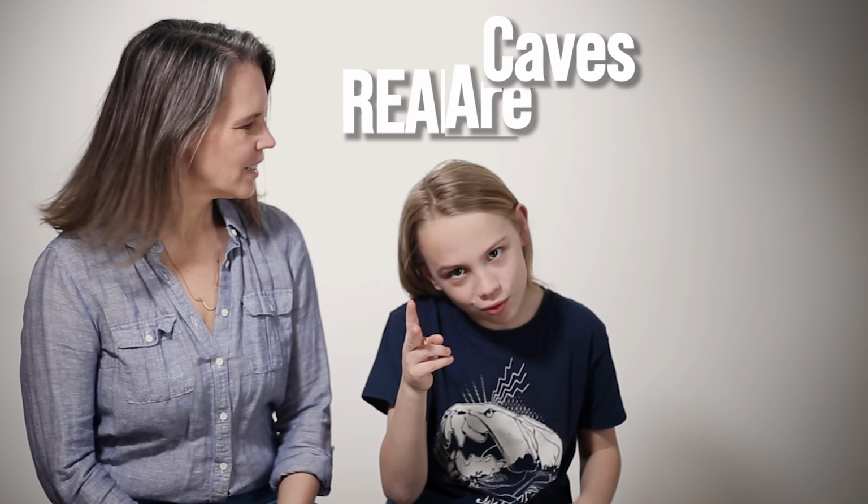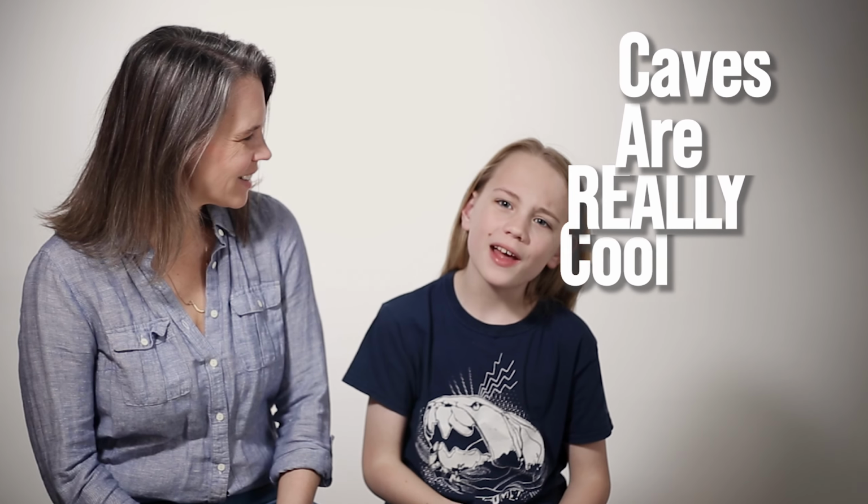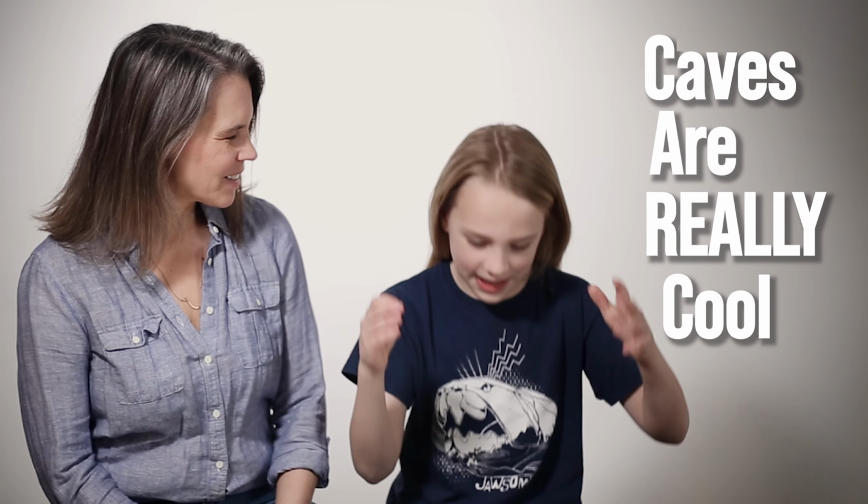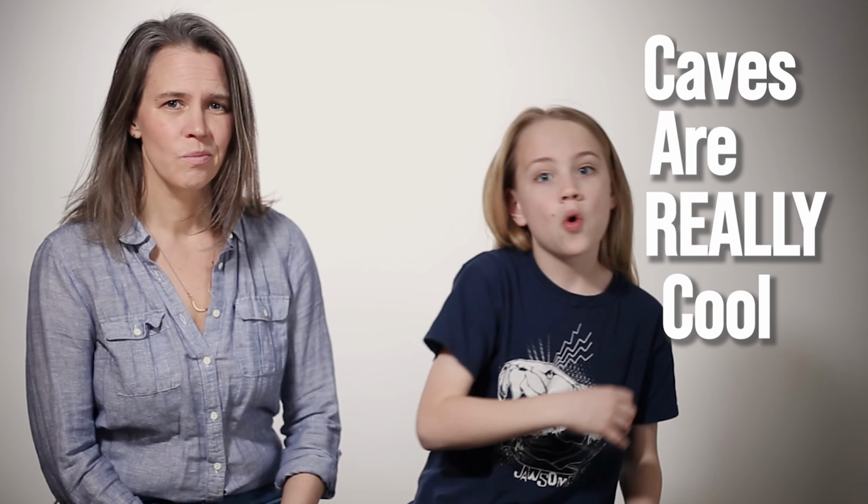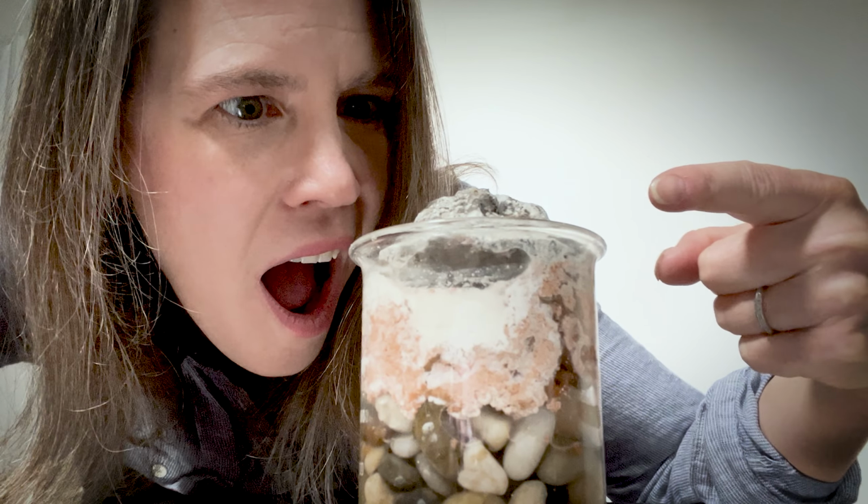Caves are cool. But have you ever wondered how all those bridges and canyons and tunnels were ever formed millions of years ago? Have you? I have wondered it, and then I made my own solution cave, and it really helped me figure it out. Wait, what? Show me how to make one. Okay, deal. Should we show them too? Yeah. All right, let's do it today.